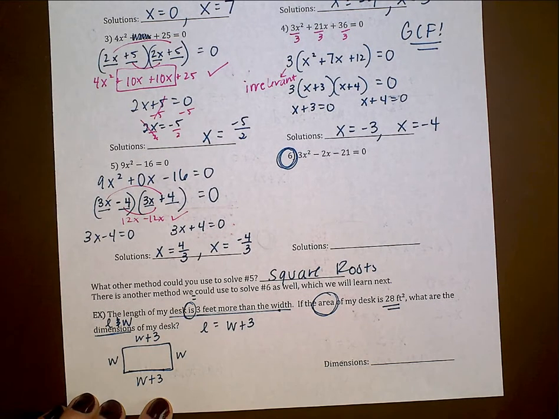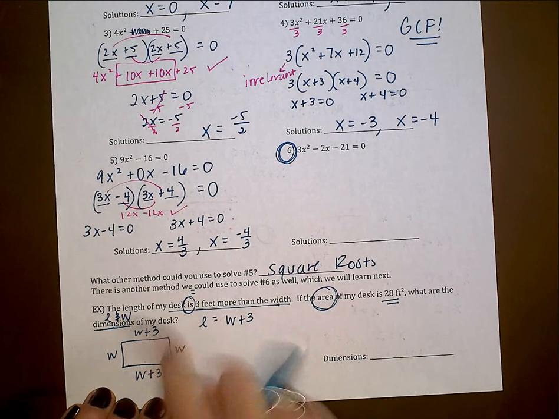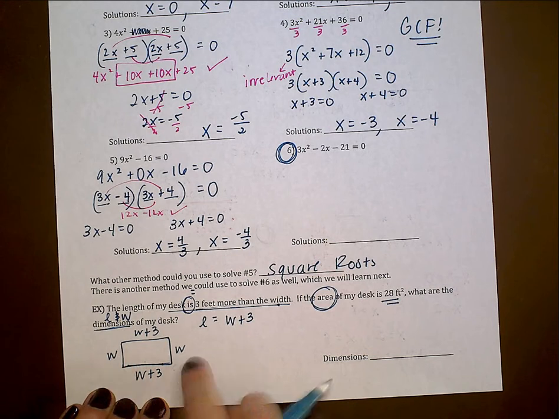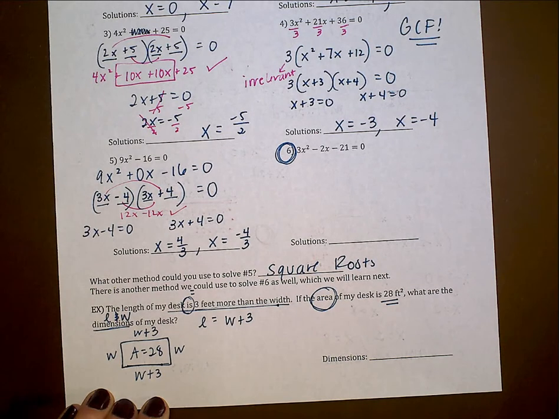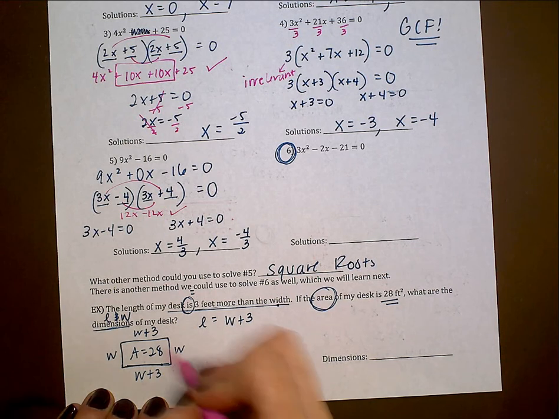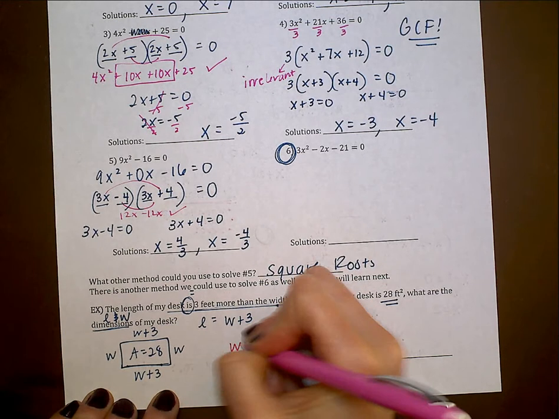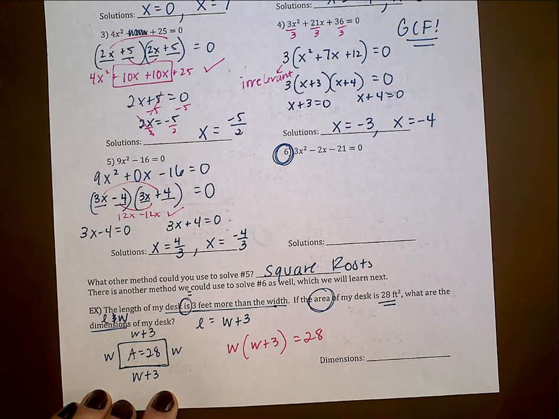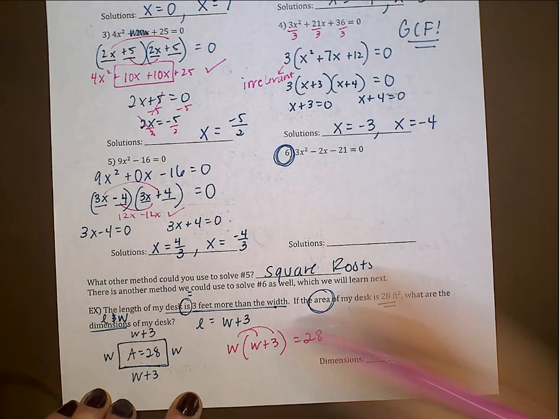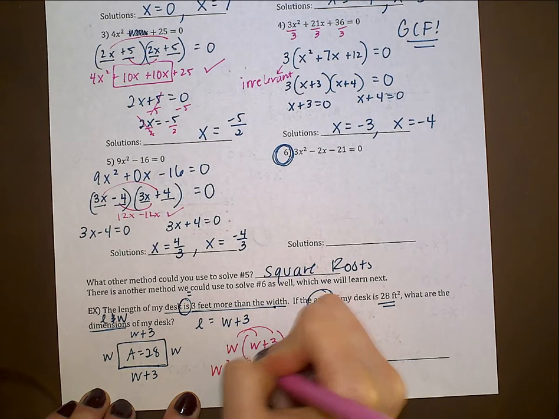This is a good old first semester problem coming back to haunt you. So my goal is to label my rectangle using just one variable, which I've done here with W. I know the area is 28. So let's see if I can find the length and the width. Think about how you find the area of a rectangle. You do length times width. So in this case, it would be W times W plus 3 equals 28. Okay, so if I distributed the W here, I'd have W squared plus 3W equals 28.